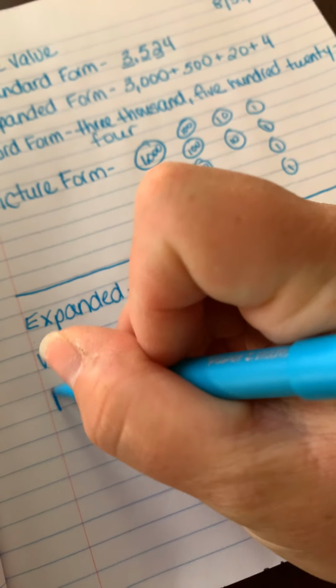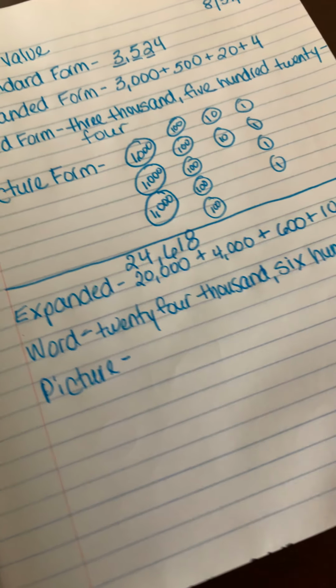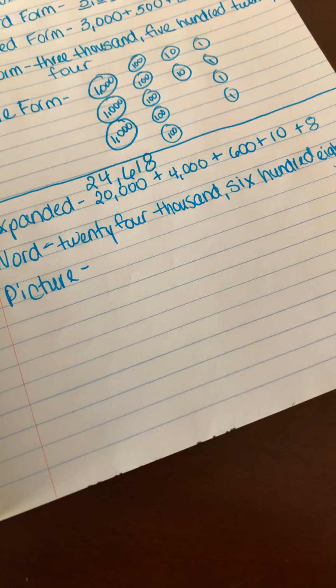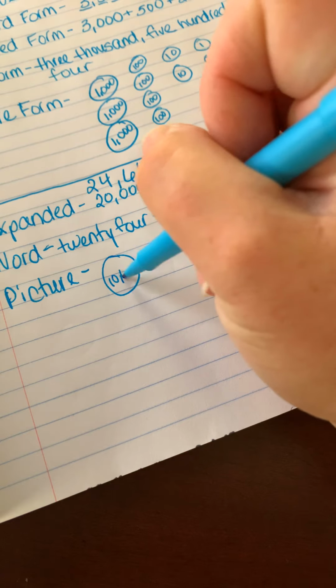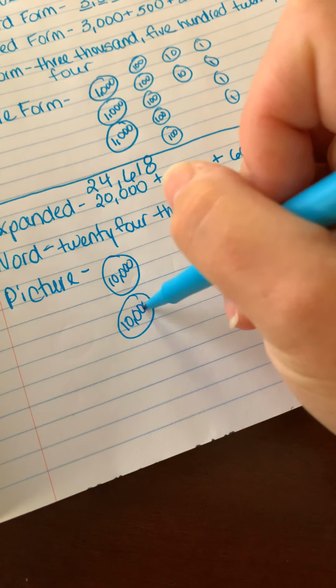And my last one, I can do a picture or a model to show off that I know the value of this number. So if we're dealing with 2 in the 10,000s place, my first discs I'm going to start with are going to be 10,000 each because we have 2 10,000s.